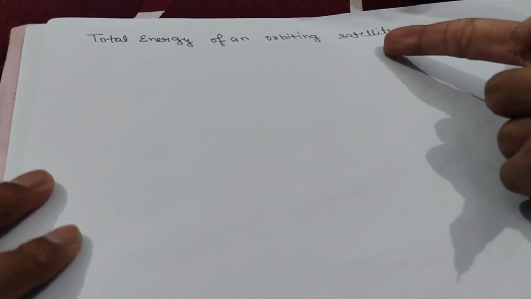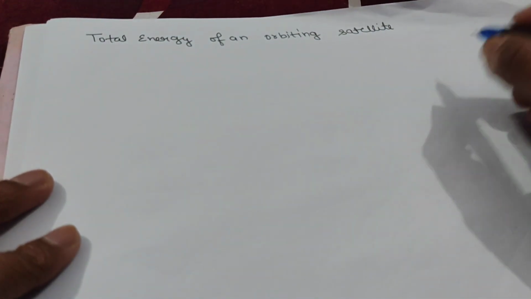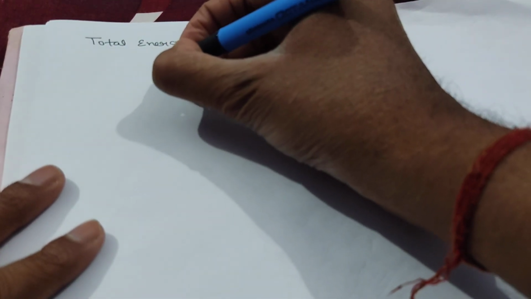Hello friends, today we'll be finding the total energy of an orbiting satellite. So we know the potential energy. Okay, what is the potential energy?